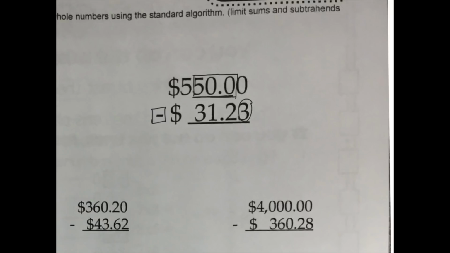So starting with the 5, I'm going to take away 10. It changes to a 4. Every single 0 inside the box changes to a 9. My 0 outside the box changes to a 10, because that's where I'm adding 10 to the 0, so I can regroup and subtract. So now in my hundredths place, I have 10 minus 3. There is more on the top. No need to stop. I get 7.